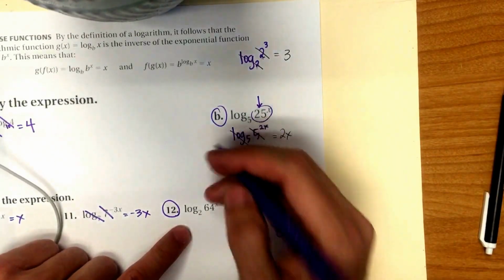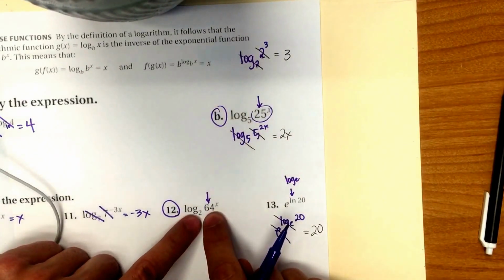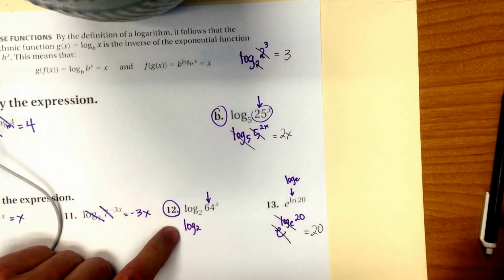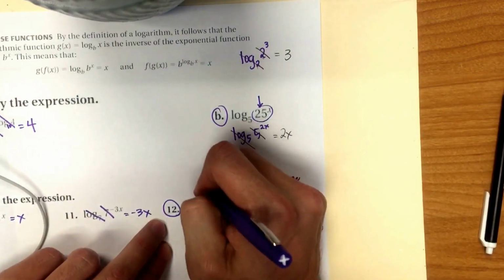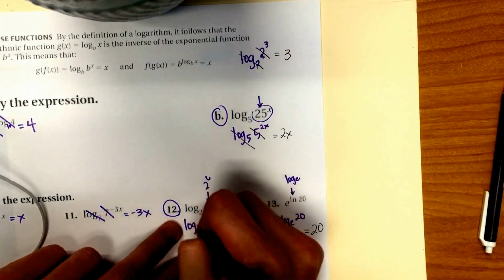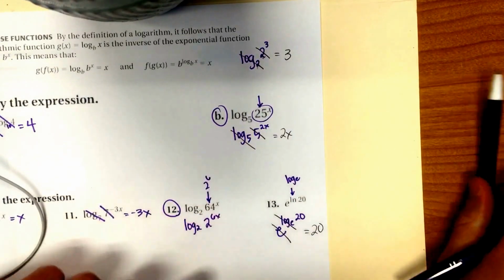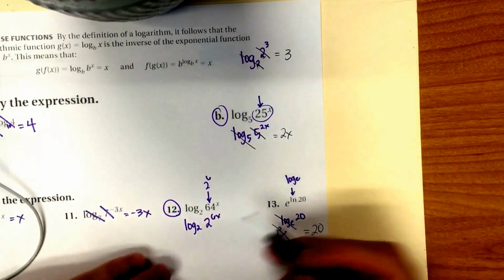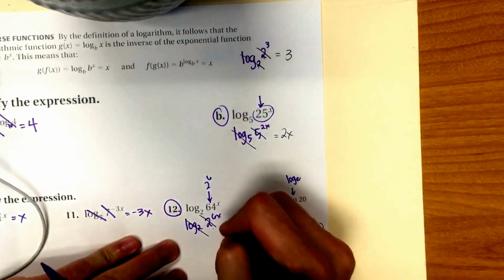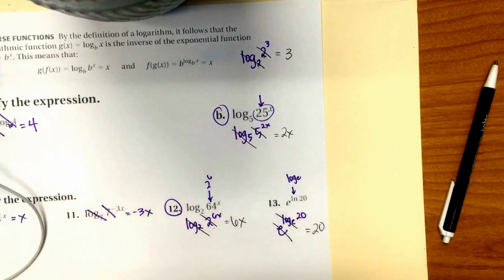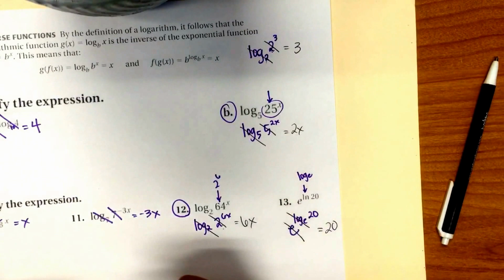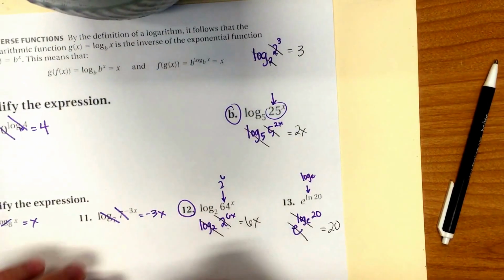Same thing down here. 64 and the 2 aren't going to cancel out. They're not the same base. But if you know your 2's well enough, I'm hoping you can tell me that 64 is 2 to the 6th power. So I can rewrite 64 as 2 to the 6x. Now that they're the same base numbers, log base 2 and exponent base 2, they now cancel each other out, and all you get as an answer is 6x. So we can use the fact that these two things are inverses to help us simplify some expressions that are actually pretty easy to simplify.